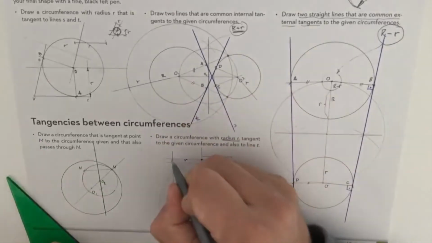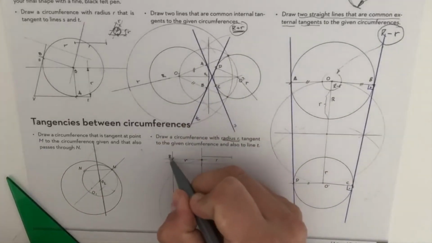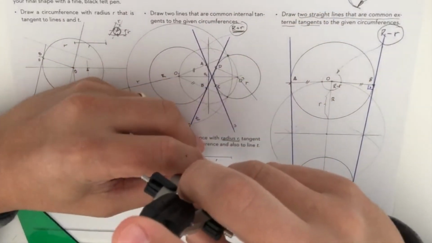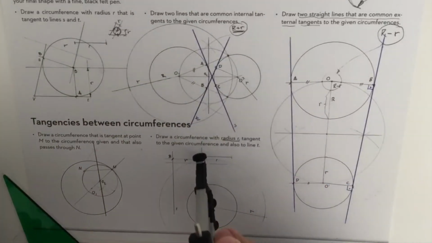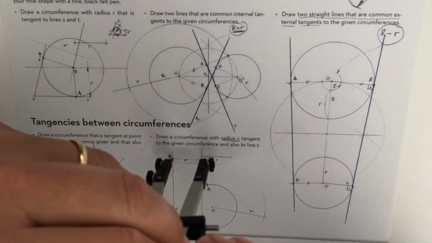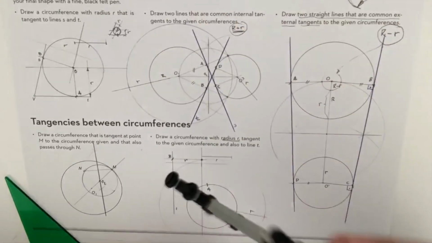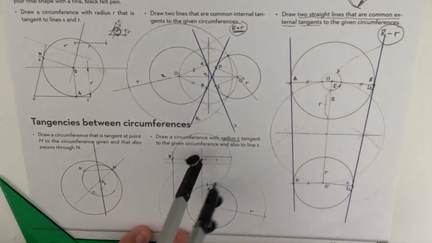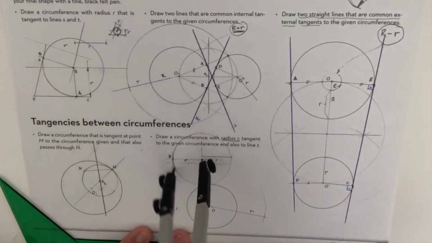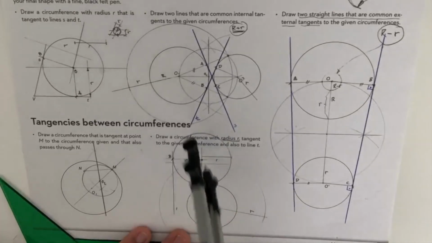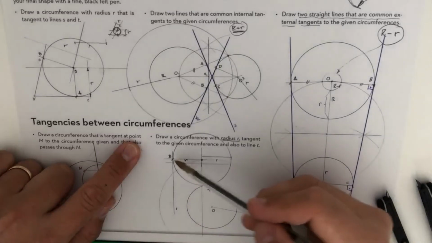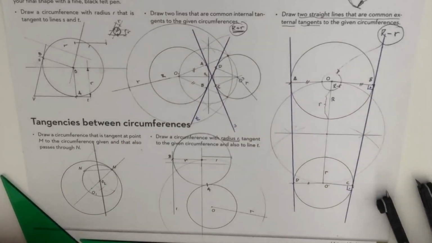All right, here it is, tangent point B. Now it's just a matter of getting our compass, extending to A or B. It should be the same distance and it should be r, which is given. Very good. We check it before drawing. And now we have the center to draw a circumference with radius r, tangent to the given circumference, this one, and also to line T. Okay, that's it. Very good.